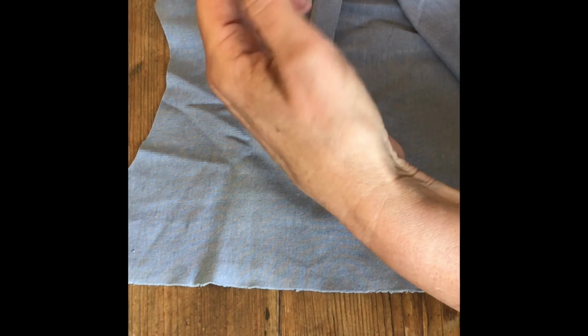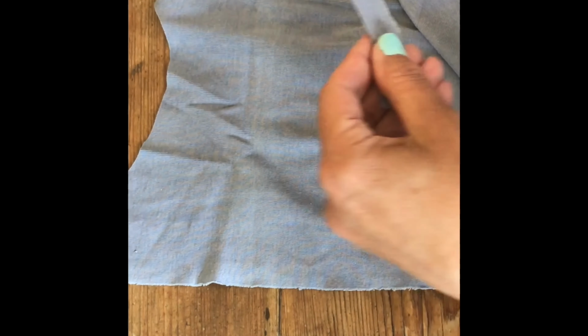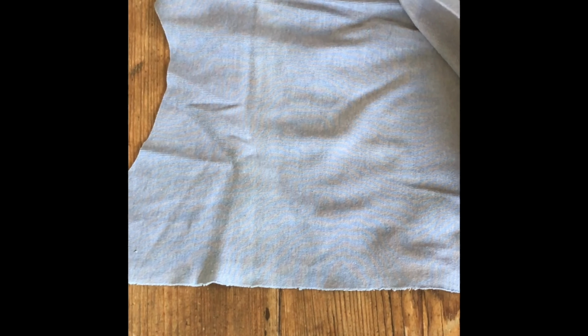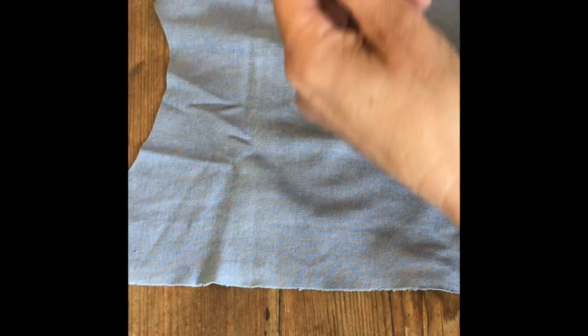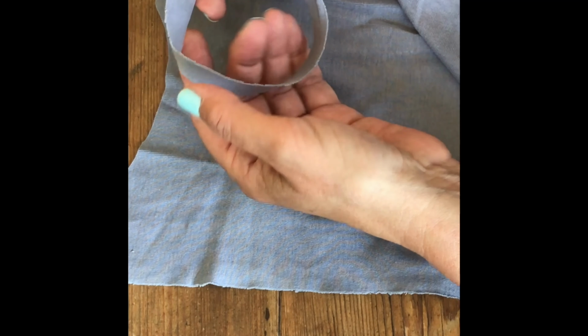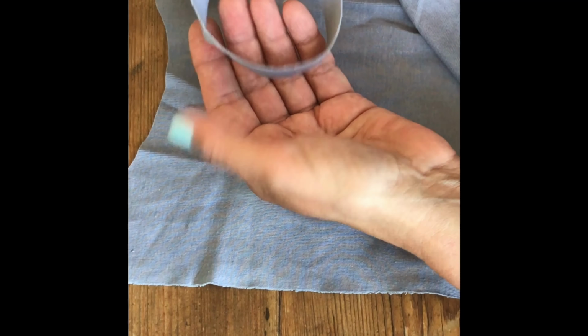And I cut a strip out of that about 1/2 inch wide and very loosely going around my circle that I want to then finish with the couching technique.